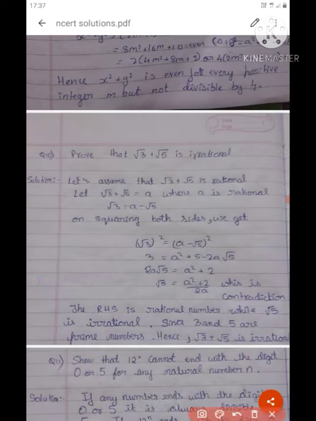Prove that root 3 plus root 5 is an irrational number. This can be done by contradiction. What is contradiction? First we'll assume something and next we have to prove our assumption is itself wrong. So over here we'll assume that root 3 plus root 5 is a rational number. Okay, so we'll take, let root 3 plus root 5 equals to a, where a is a rational number. Root 3 can be written as a minus root 5.